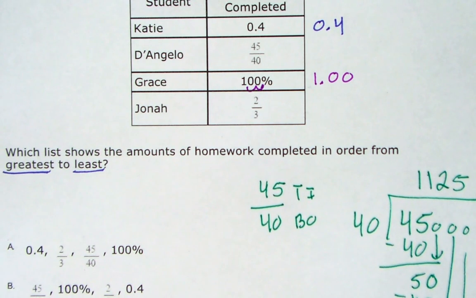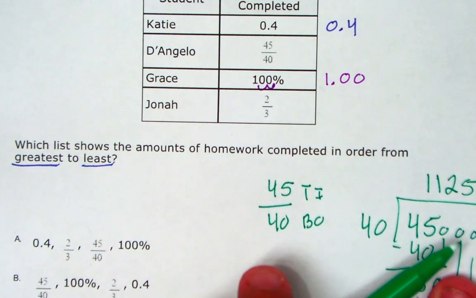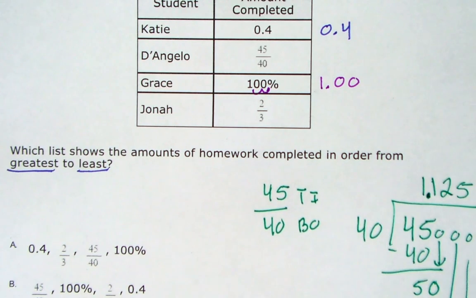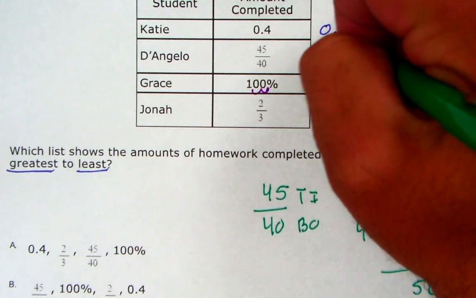Some are like, whoa, whoa, whoa. There is no way 45 divided by 40 is 1,125. You are correct. The reason being, 45, take away 40, leaves a remainder of 5. Since I had no other numbers up here, I forgot to add the decimal. So it should be 1.125 for D'Angelo. 1.125.